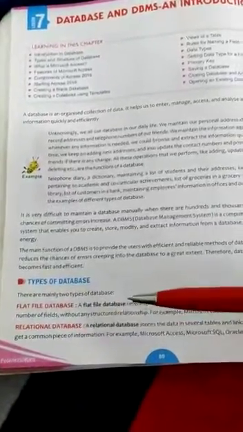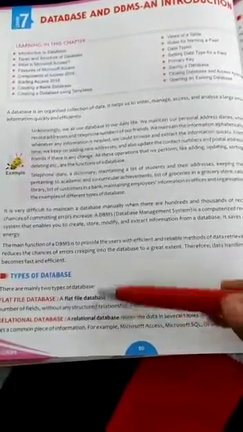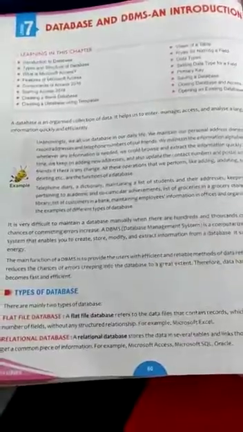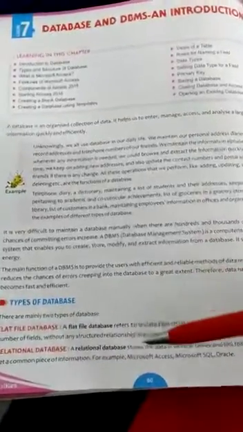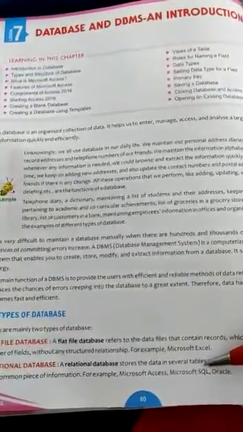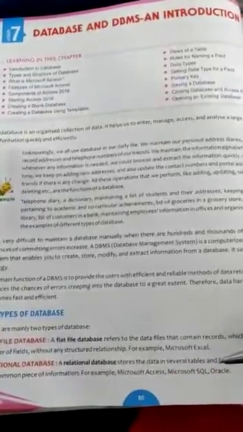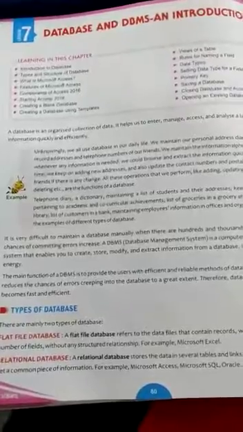And the relational database stores the data in several tables. So, in a relational database, we store data in several tables and we link those tables together to get a common piece of information. For example, Microsoft Access, Microsoft SQL and Oracle. These are examples of relational databases, and relational databases are easy to extend.